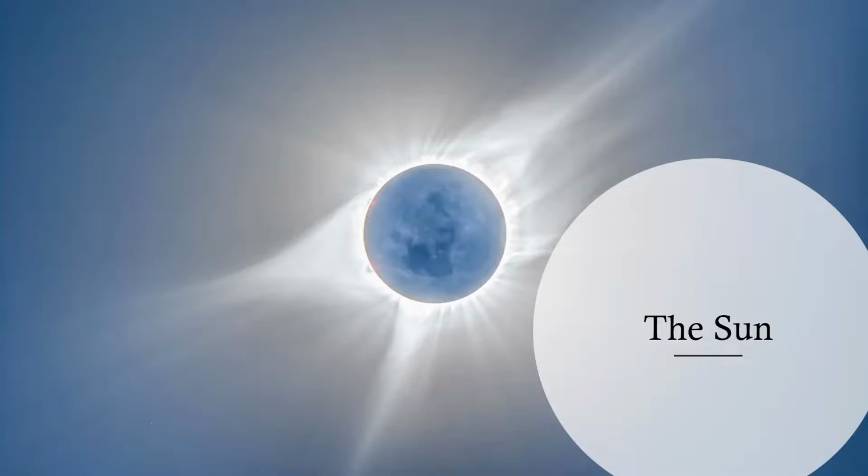Okay, so we're talking about, obviously, the middle of our solar system, the sun. This picture shows an eclipse, so the moon passing in front of the sun. It's a nice picture. You can see here the sun's atmosphere when you get an eclipse. Okay, so let's go on to the main bit.